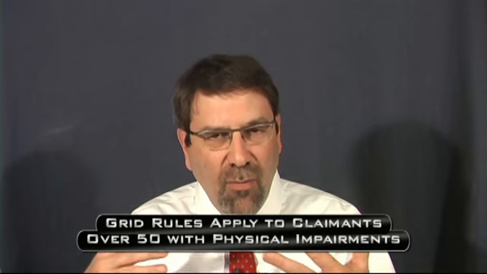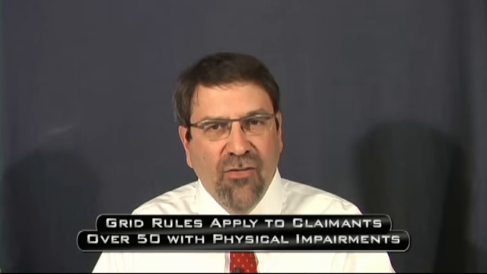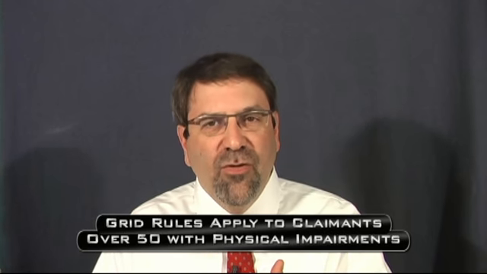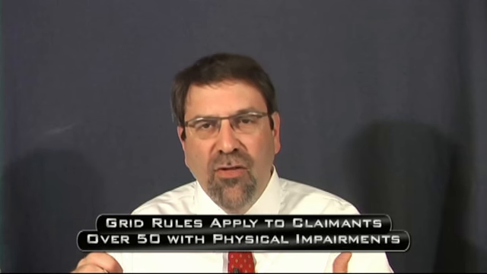The third way you can win an arthritis case is by meeting what are called the GRID rules, or the medical vocational guidelines. And I've actually got a website about GRID rules. It's called gridrules.net. And basically you can see on the gridrules.net site that the GRID rules look at your age, your education, your past work experience, and essentially what they do is they say, well, a person who has a limited education, who's over age 50, and then it changes at 55 and 60, it's presumed that such a person with a limited education, limited work experience, minimal skills, and over age 50 is going to have a more difficult time than a younger individual entering the workforce.